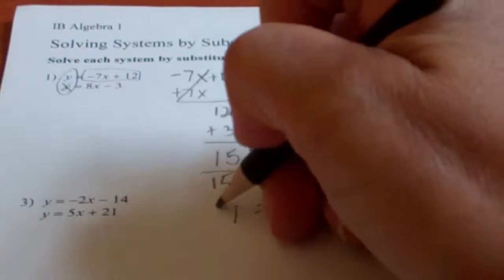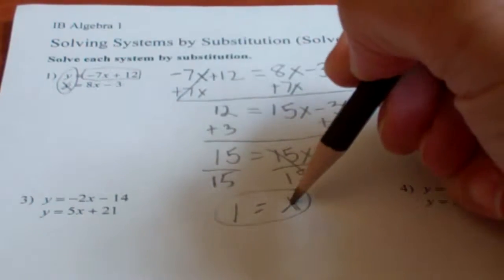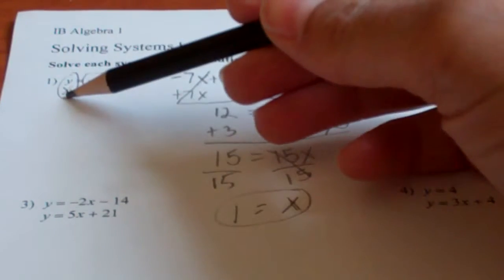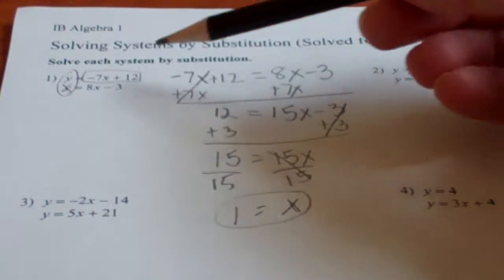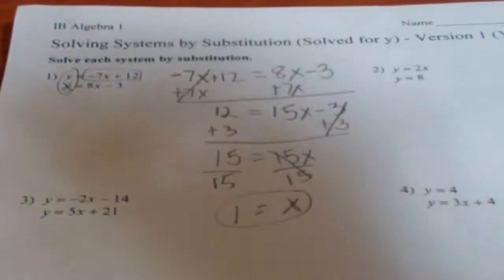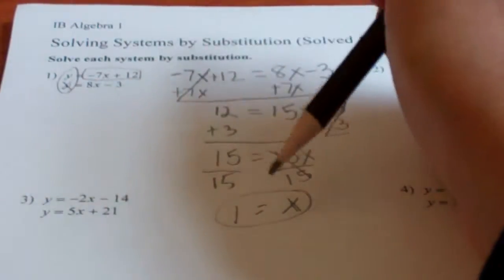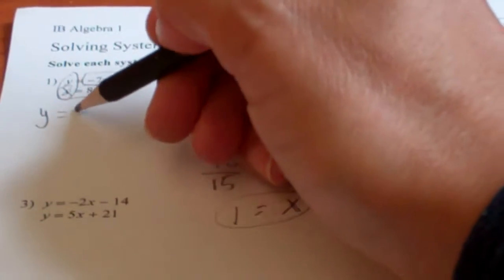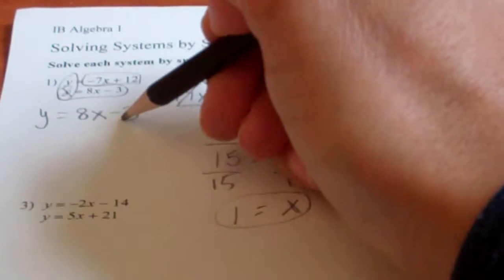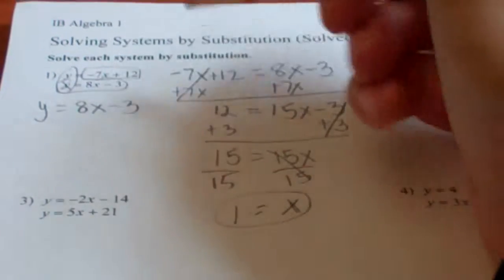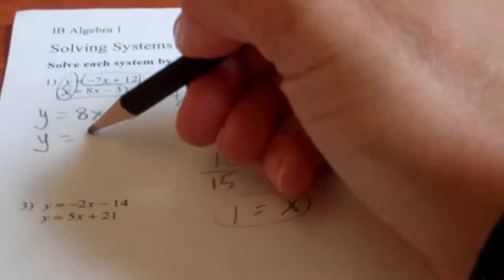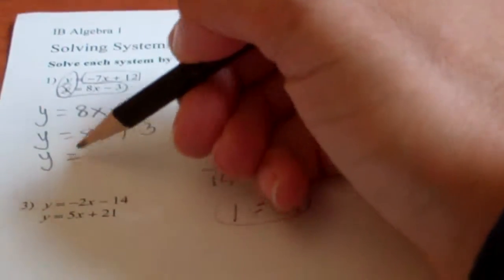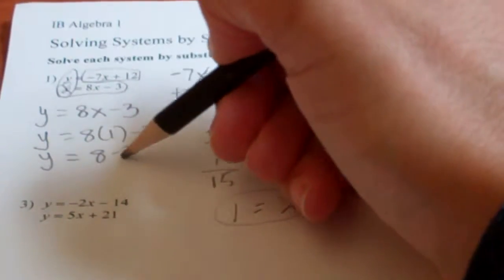So I found out what x is. I have to now go replace this x with one of these up here so that I can find y. Because remember, we need to find where these two meet, if they do. So I'm going to pick, let's say, the bottom equation and rewrite it, y equals 8x minus 3. And in place of the x, I'm going to put the 1. So y equals 8 times 1 minus 3. So y equals 8 times 1 is 8 minus 3.